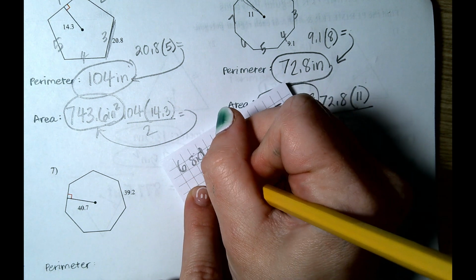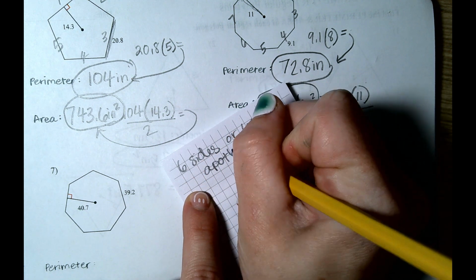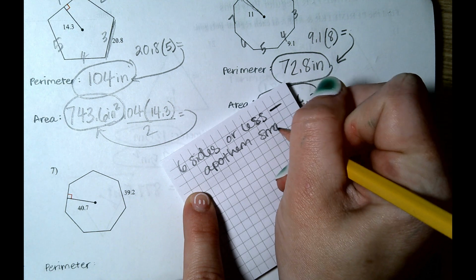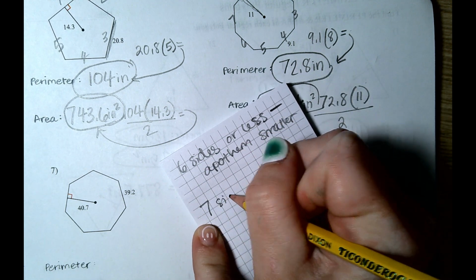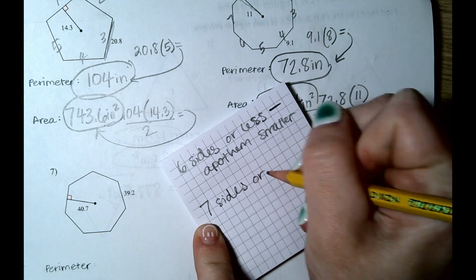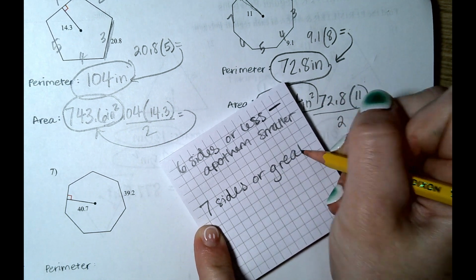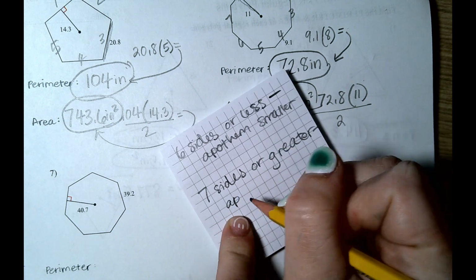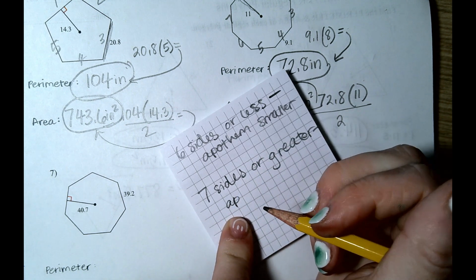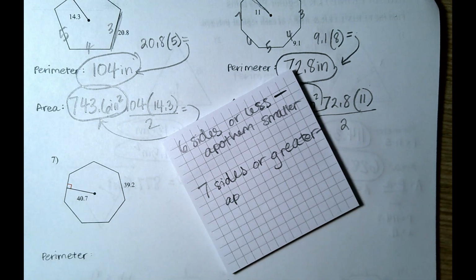So 6 sides or less, apothem smaller. And then 7 sides or greater. Okay, I'm going to play with that and see if I can either prove or disprove it. And this one, the apothem would be bigger. That makes sense because the larger the shape, the shorter the sides must be, and also the longer the apothem must be.